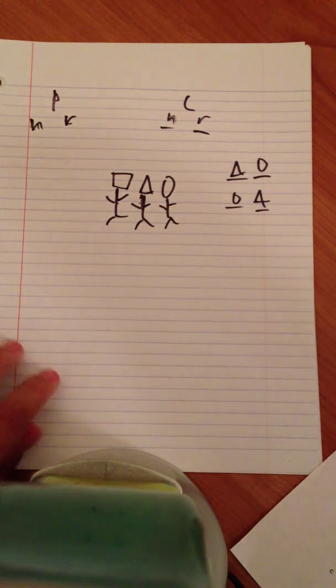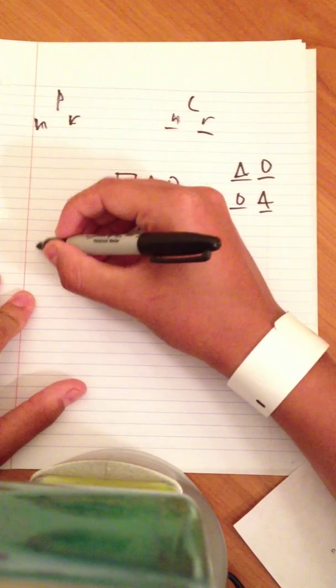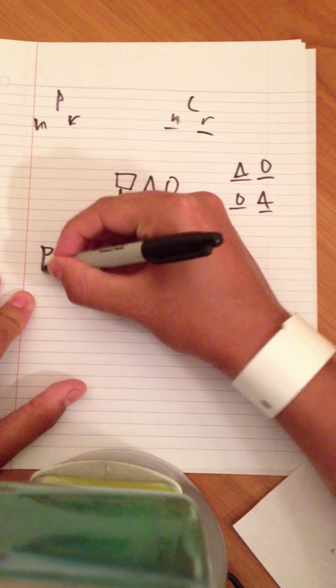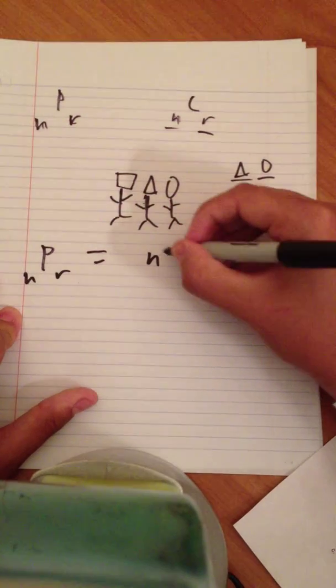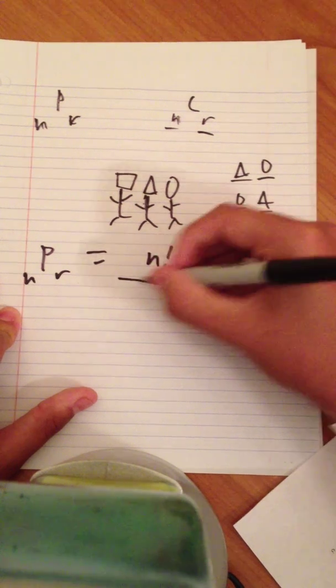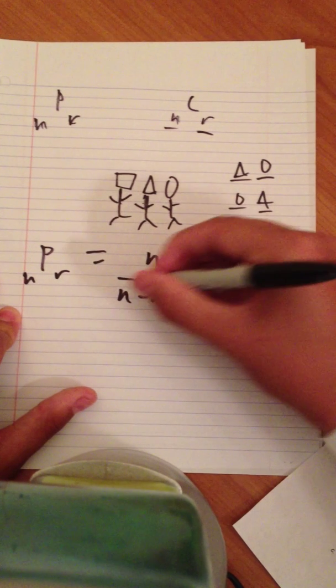Alright, so now I'm just going to continue on and start talking about the actual math part behind this. So, first off, I'm going to talk about the actual formulas, and they are P(n, r) equals n factorial over (n minus r) factorial. Oh, those are in parentheses.